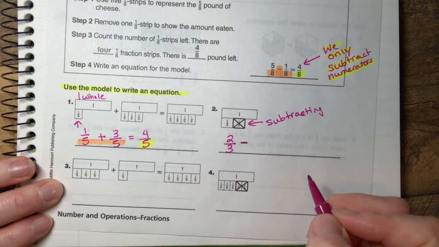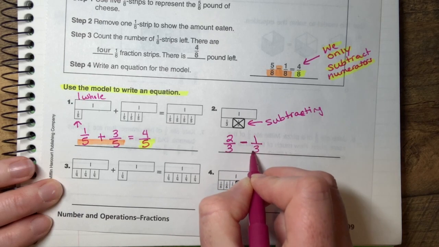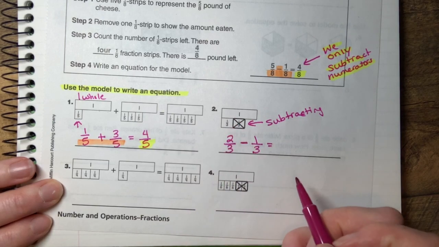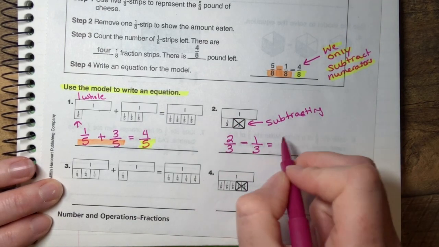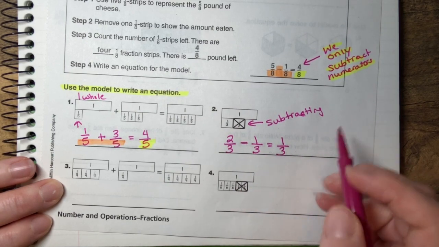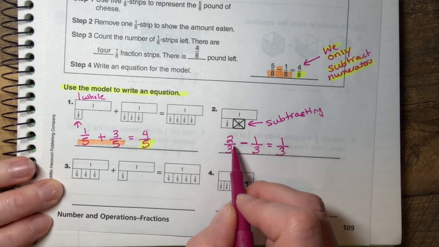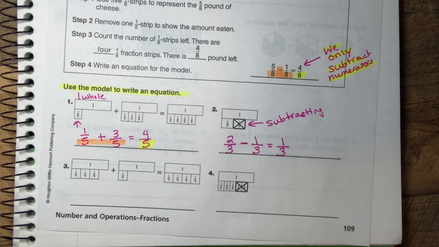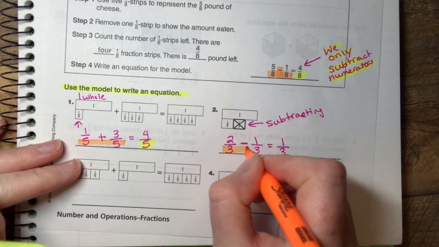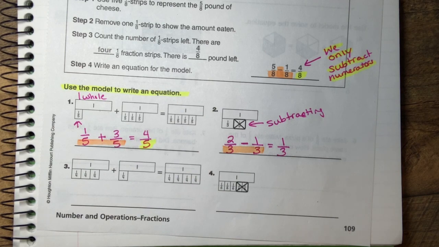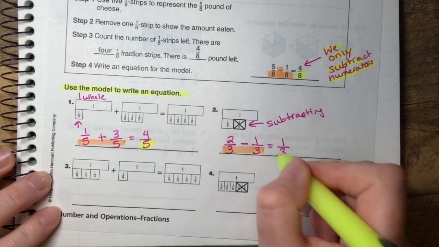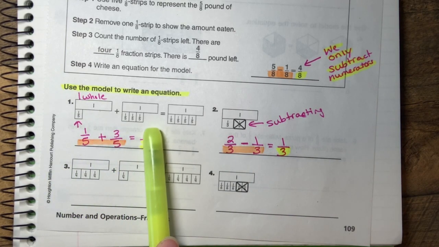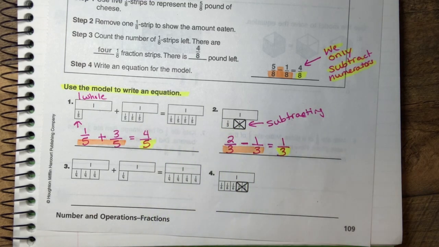We took away or subtracted one of those thirds. And what are we left with? We started with 2/3. We took away 1/3. What are we left with? Perfect, 1/3. So in this case, this is a subtraction equation. 2/3 minus 1/3 equals 1/3. And like every other time, your denominators have to be the same in the beginning to add or subtract, and then your denominator stays the same. You only add the numerators, or you only subtract the numerators.